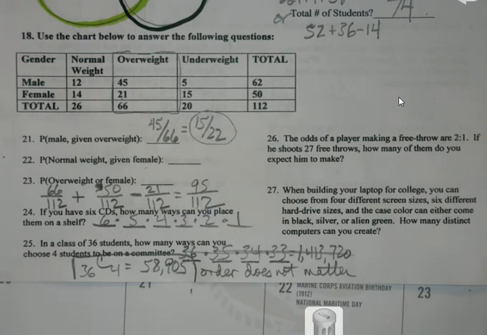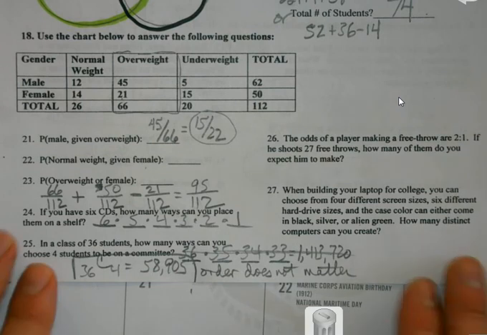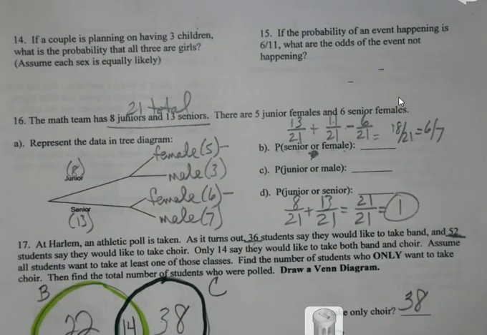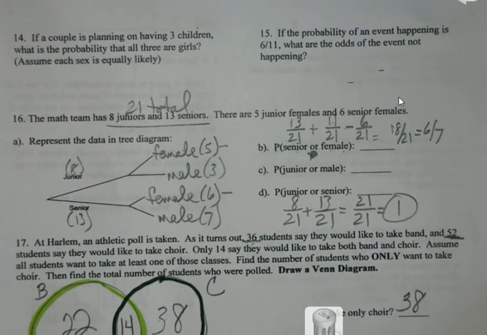Okay, on 15 for the odds, don't you need the little dots? You can write, good question. When you're doing odds, you can write it as a fraction, or you can write it with the ratio dots. Normally, I write it with the ratio dots just because it reminds me that it's odds instead of probability.